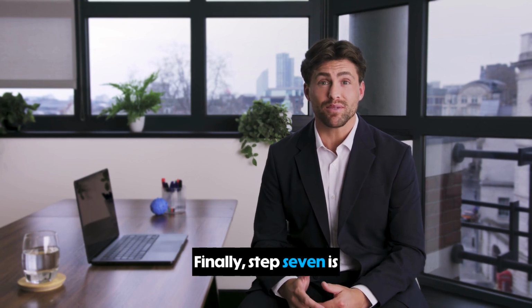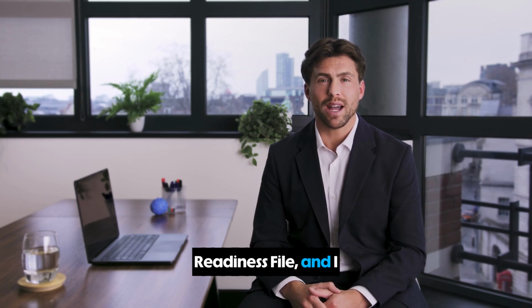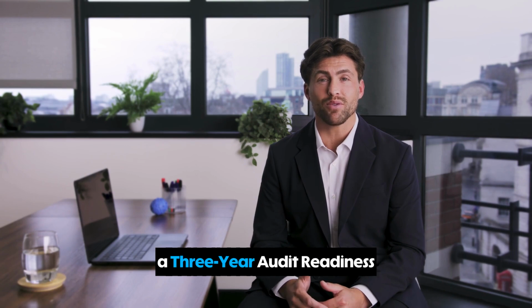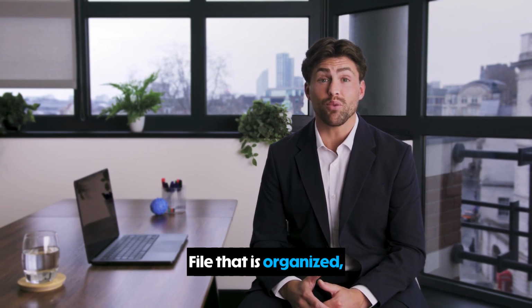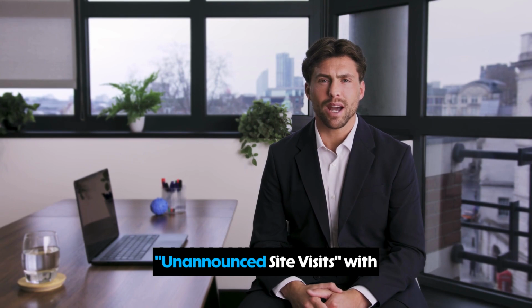Finally, Step 7 is the creation and maintenance of the 3-year audit readiness file, and you must have a 3-year audit readiness file that is organized, categorized, and ready for immediate inspection, because the SSA is now performing unannounced site visits with zero prior warning.